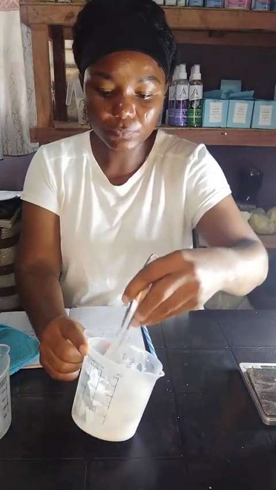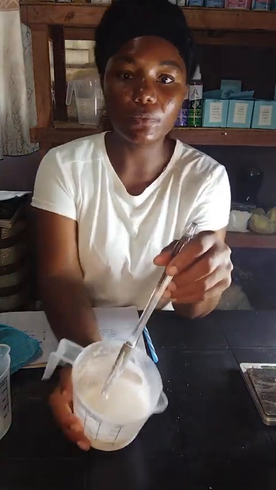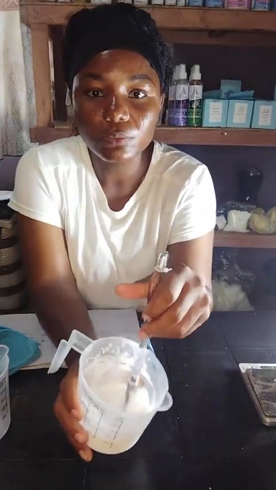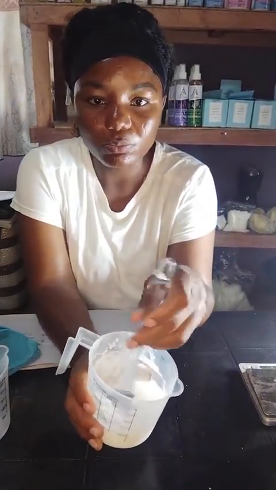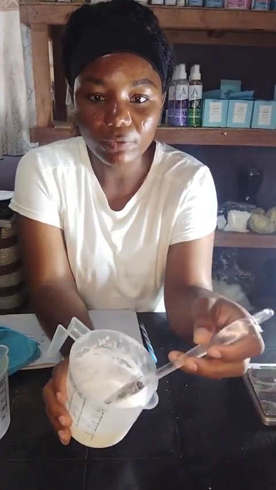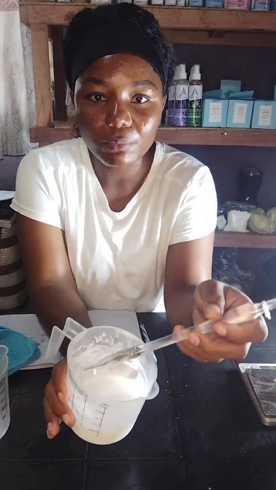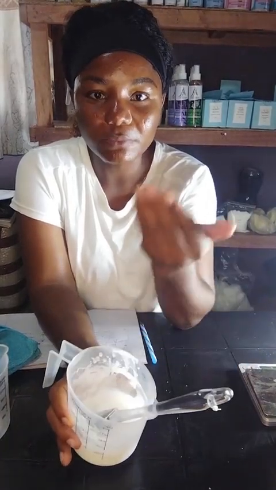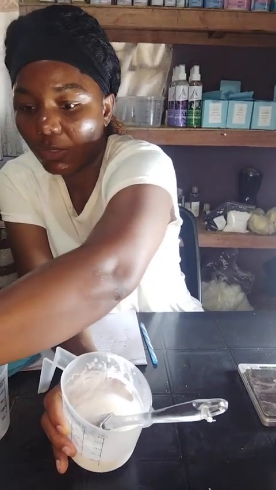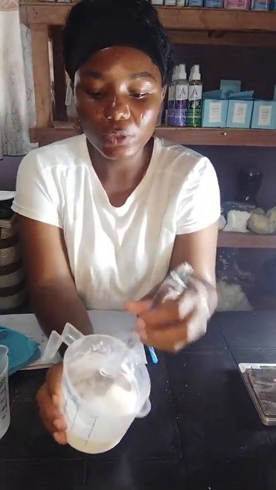It's very hot right now, so it will take time to thicken a little bit. Once it's cold, it will set properly. It won't be running like this. Mine is very hot now. I don't know if the camera can pick it up, but you can see the steam still coming out of it.